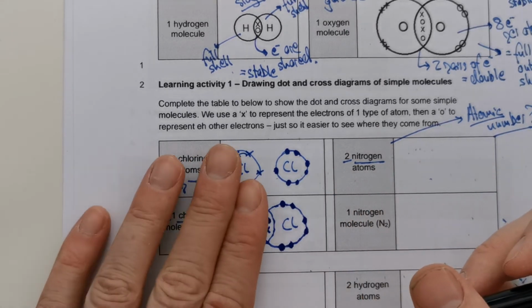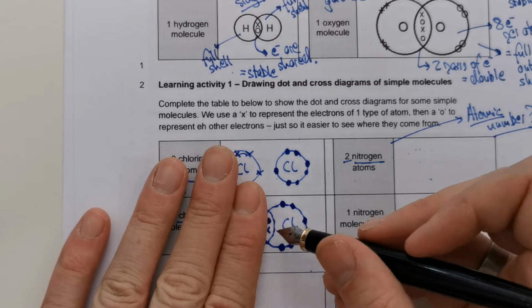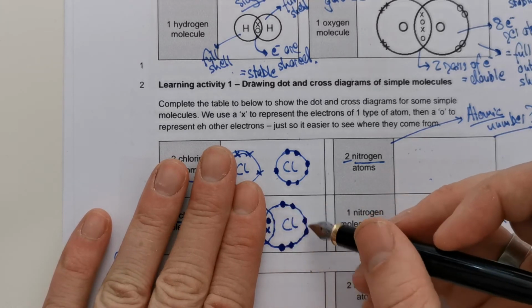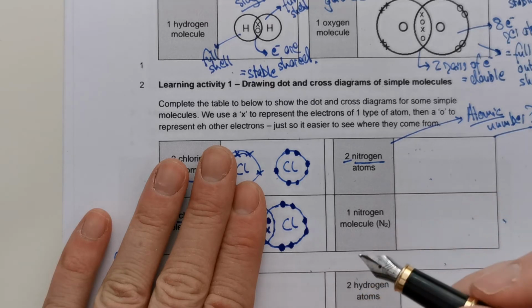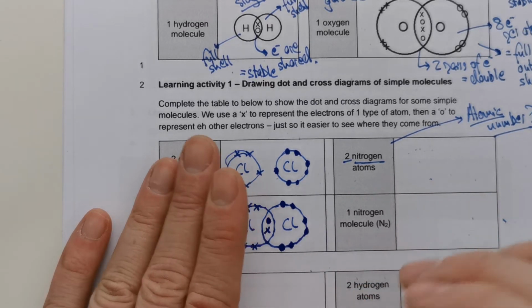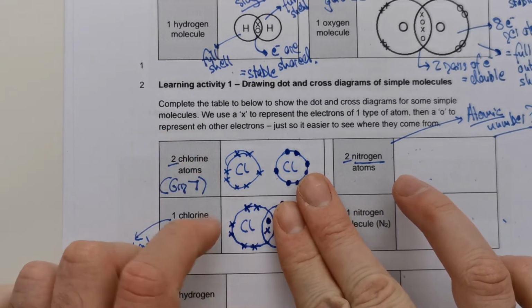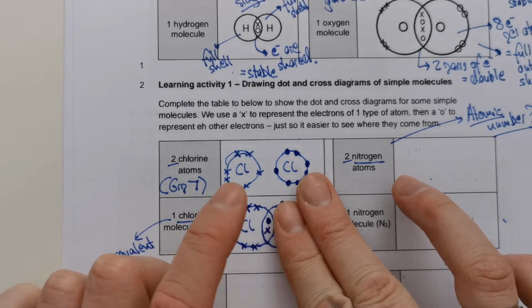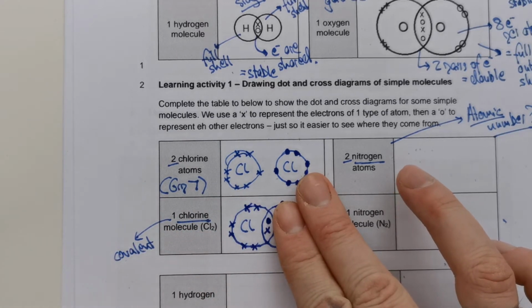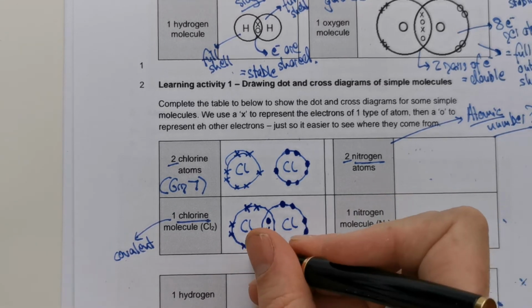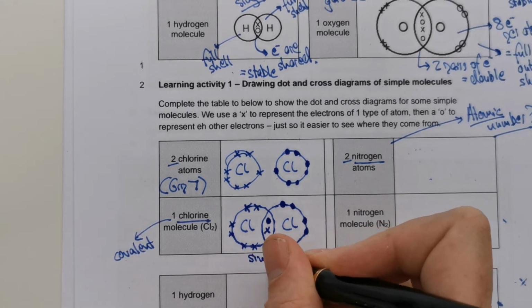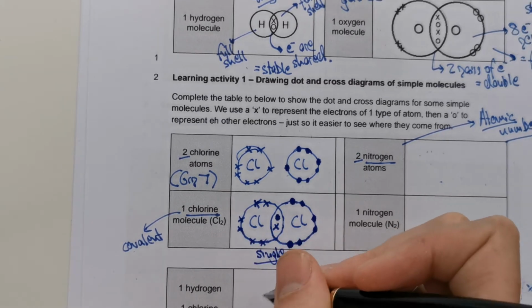Now, if I cover over this chlorine, you should see I've got 1, 2, 3, 4, 5, 6, 7, 8. 8 valence electrons. It's not hydrogen, so therefore it's got a full outer shell. Same here, 1, 2, 3, 4, 5, 6, 7, 8. 8 valence electrons, it's got a full outer shell. It's stable. So therefore it's bonded covalently, and it is a single covalent bond.